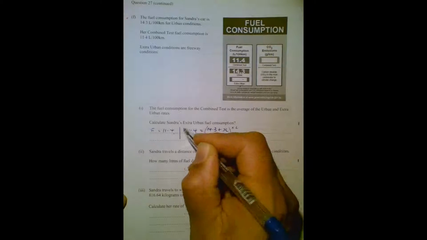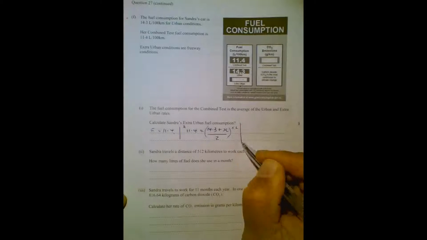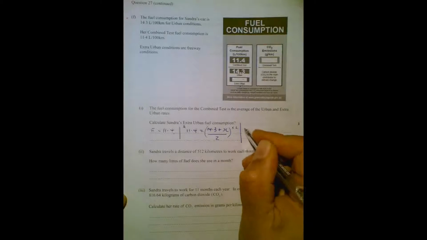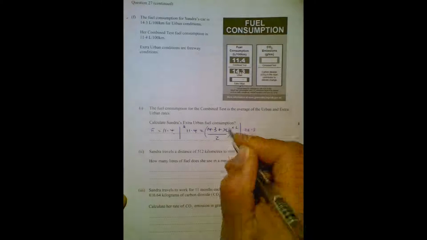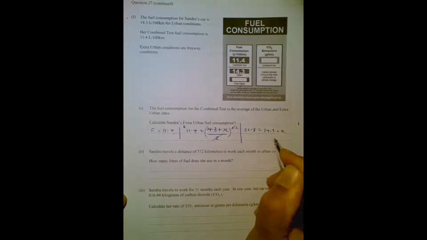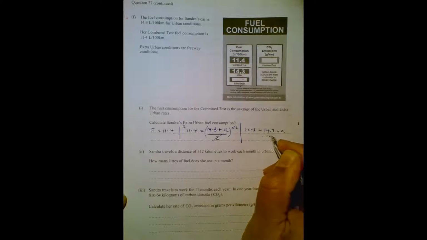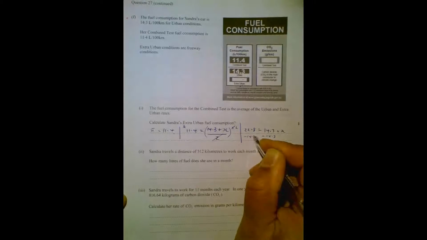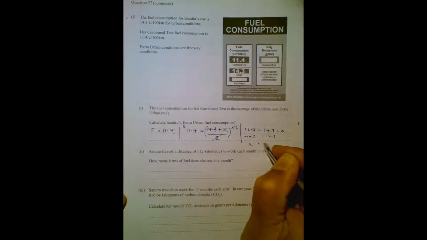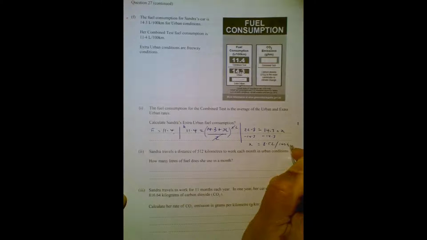So multiply both sides by 2, and you get 22.8 is equal to, that cancels out of that, 14.3 plus x. Minus 14.3 from both sides, and you get x is equal to 8.5 litres per 100 kilometres.